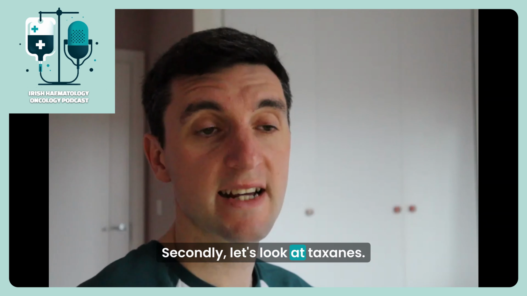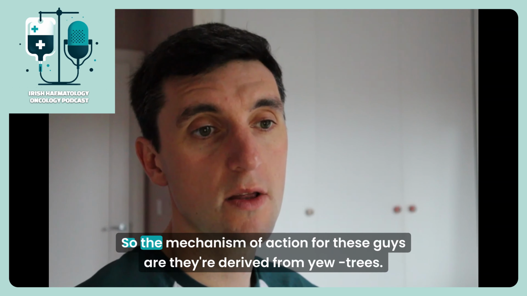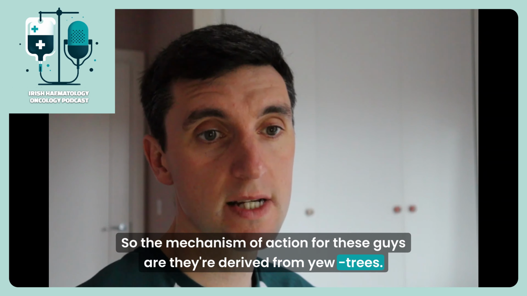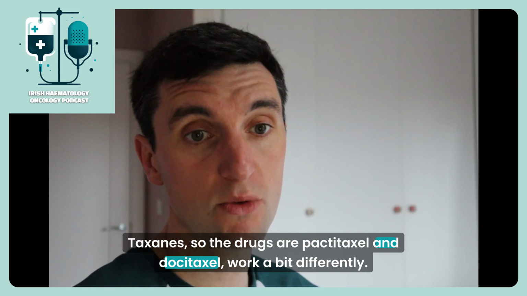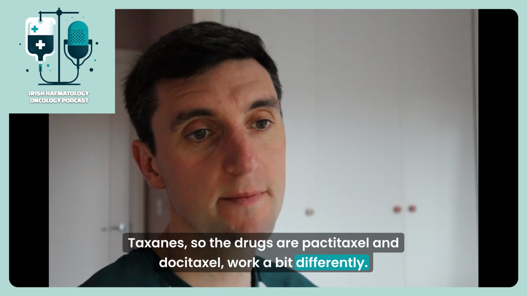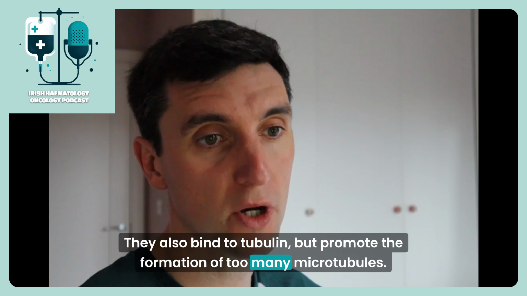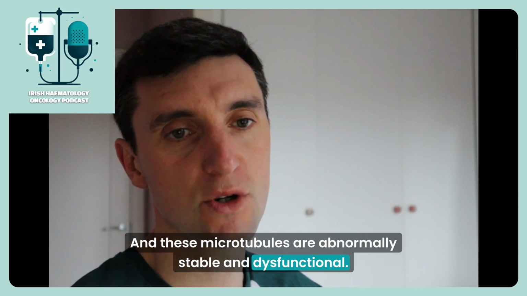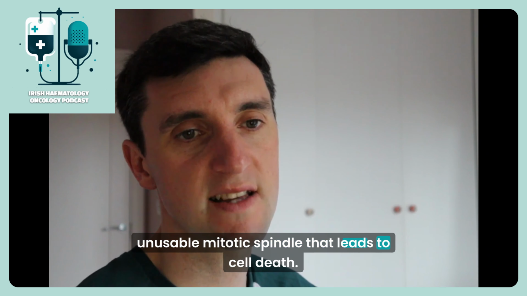Secondly, let's look at taxanes. They're creating faulty spindles. So the mechanism of action for these guys, they're derived from yew trees. Taxanes, so the drugs are paclitaxel and docetaxel, work a bit differently. They also bind to tubulin, but promote the formation of too many microtubules, and these microtubules are abnormally stable and dysfunctional. The result is a chaotic, unusable mitotic spindle that leads to cell death.